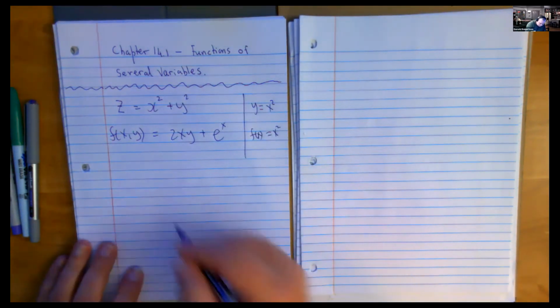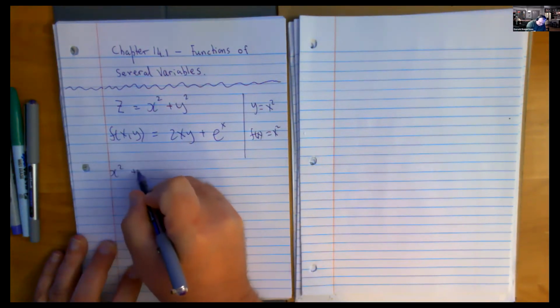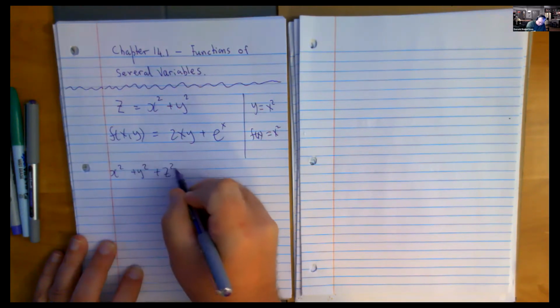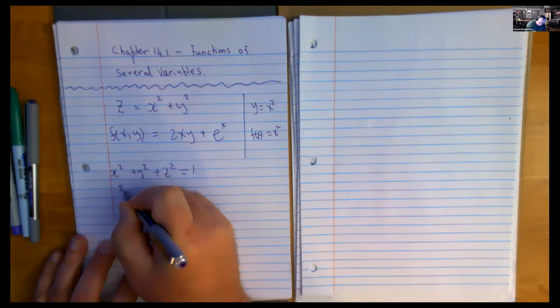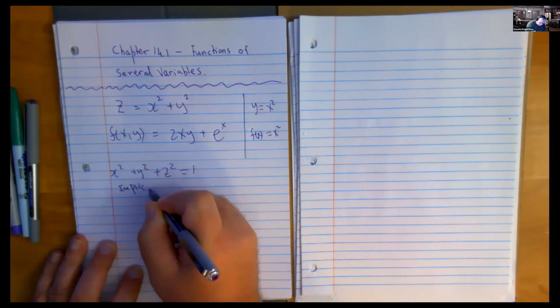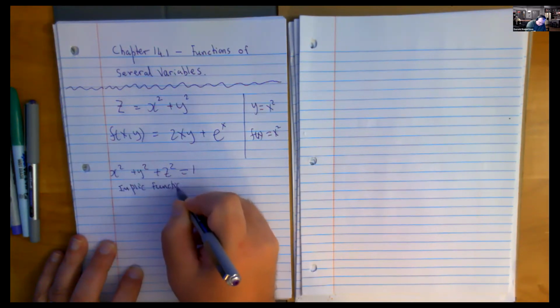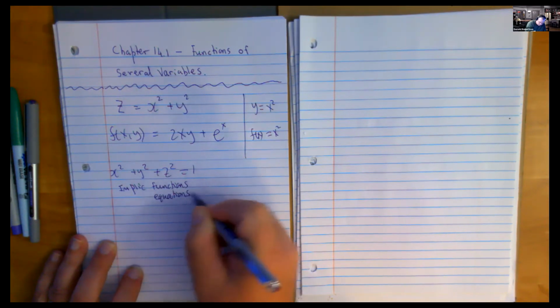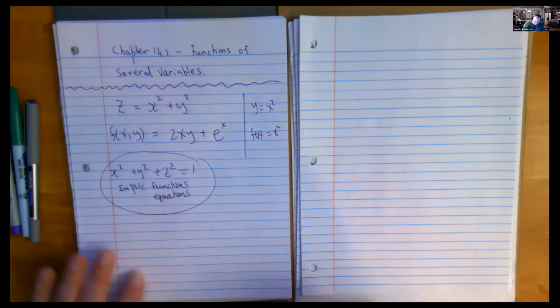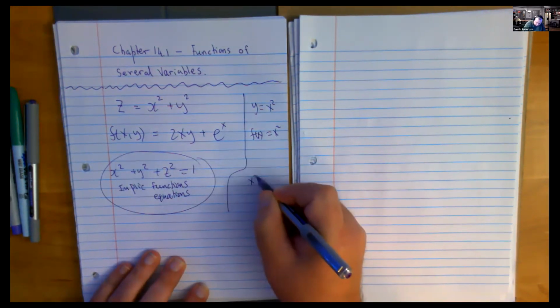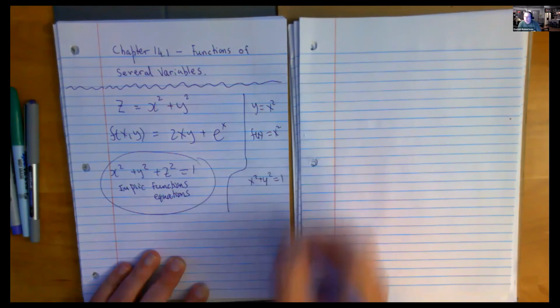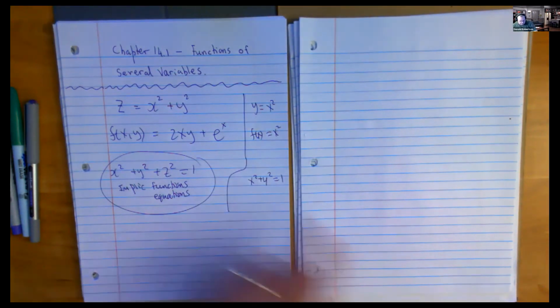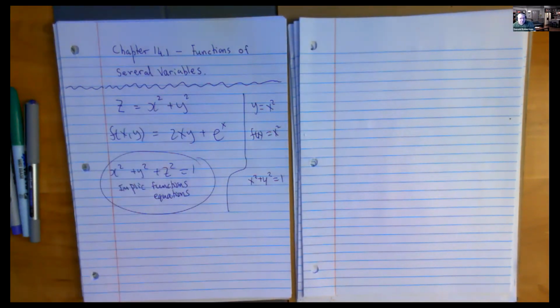You can also have, and when it's written this way, they're called implicit. Okay. Or to be really precise, implicit equations. And when they're written that way, that would be the equivalent of, I don't know, x squared plus y squared equals 1. Now, these all represent an infinite number of points in 3D space.